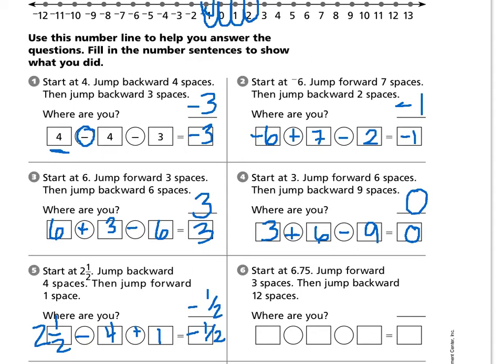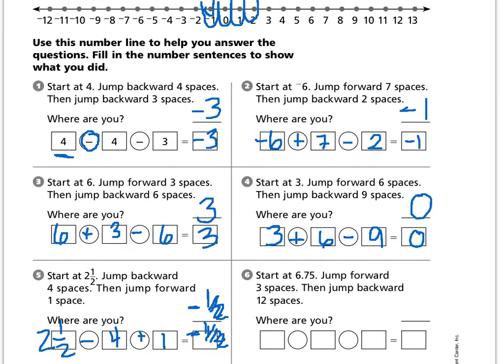Let's look at number 6. I start at 6 and 75/100ths, and then I jump forward, which would be adding 3 spaces, and then I jump backwards, so I subtract 12 spaces. I know that 6 and 75/100ths plus 3 would be 9 and 75/100ths, and then I need to subtract 12. I'm going to go ahead and put 12 on top here.